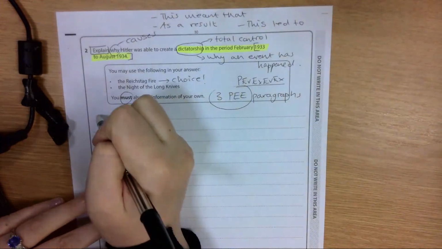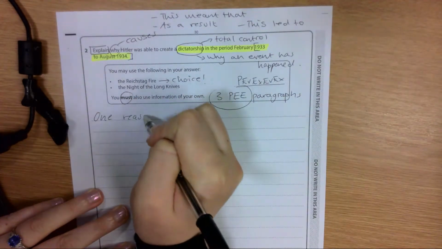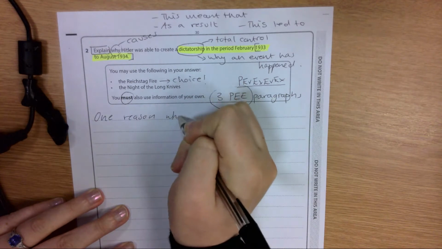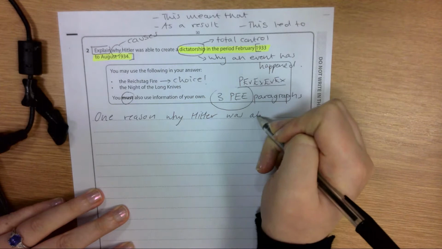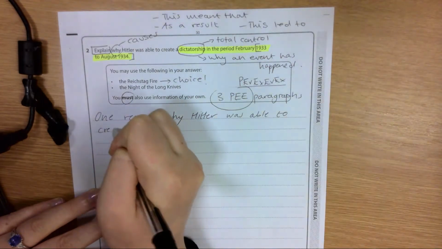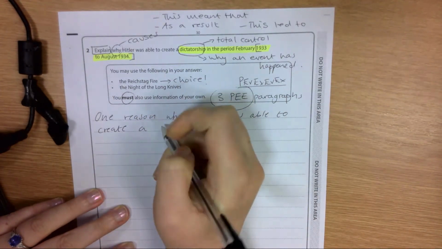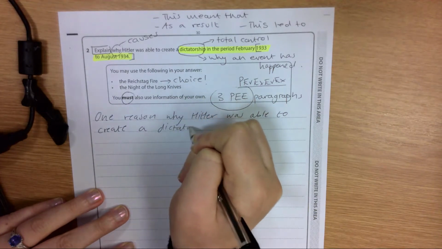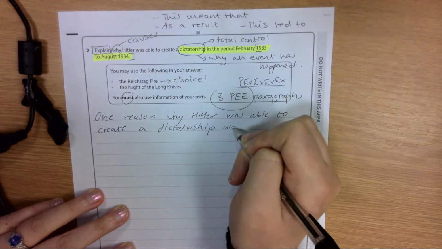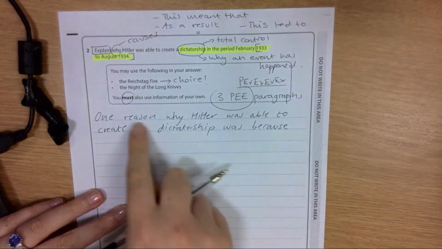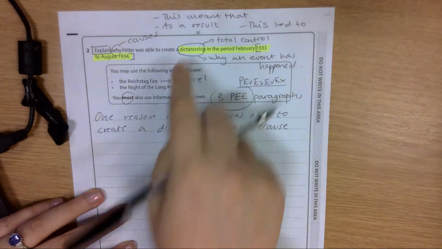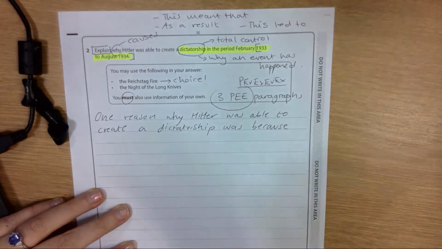Here we go. One reason why Hitler was able to create a dictatorship was because... and before I give the end of my point sentence, can you see these words here? I actually just lifted them from the question. I would recommend you do that. It's easy to read as an examiner, nice and easy. So let's finish off my point.